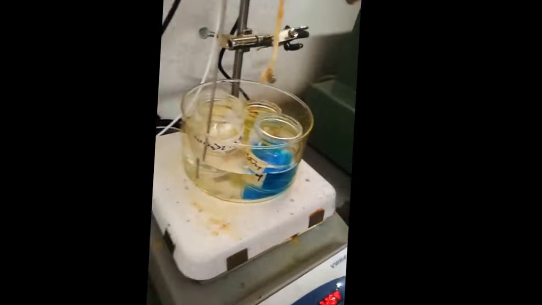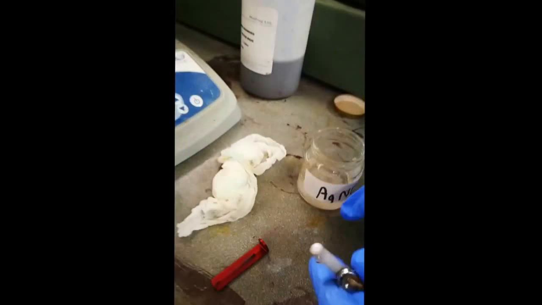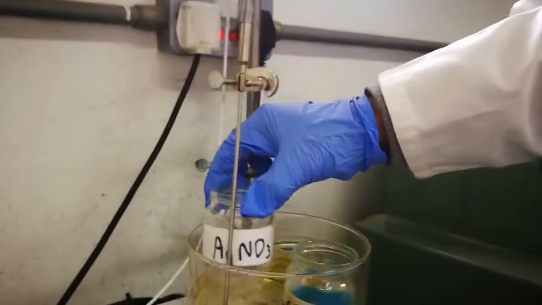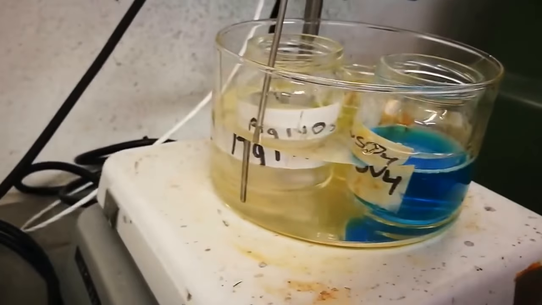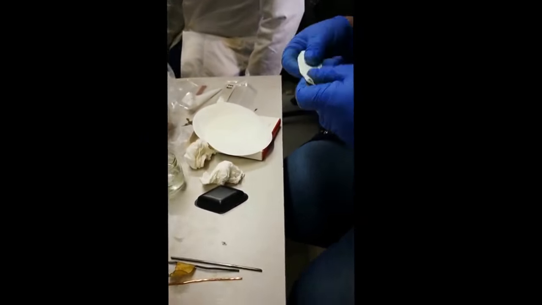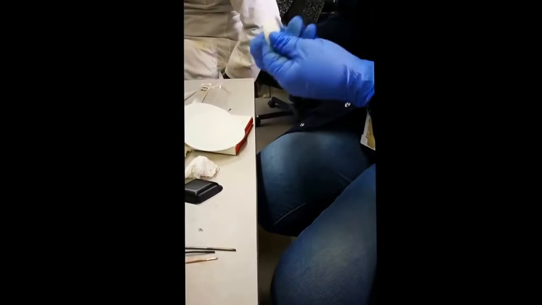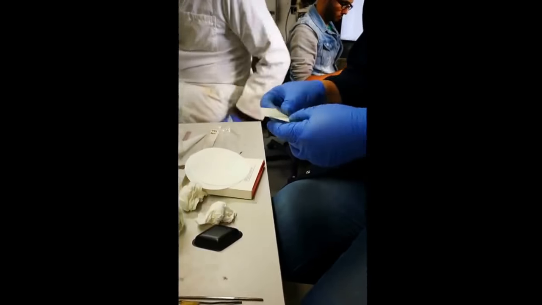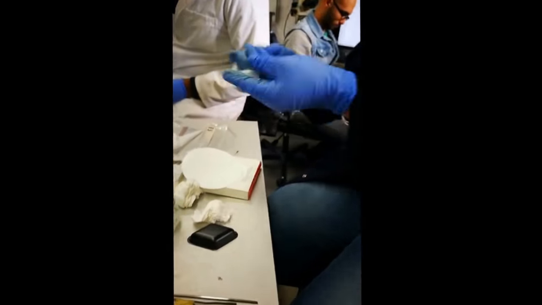Now we are putting all solutions in a bath at a temperature of 25 degrees Celsius, such that all solutions have the same temperature. The papers, which work as bridges, were folded and put into a salt solution. One paper for each solution was used to prevent any contamination.